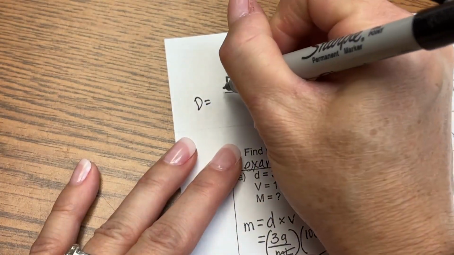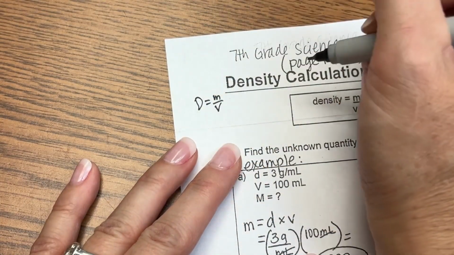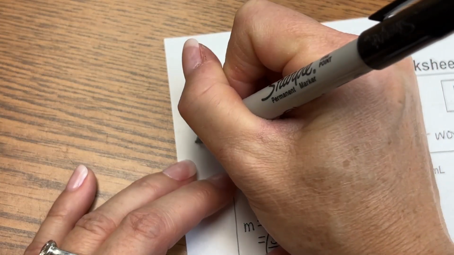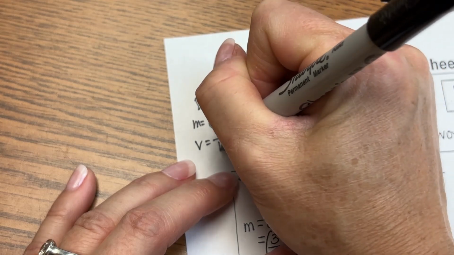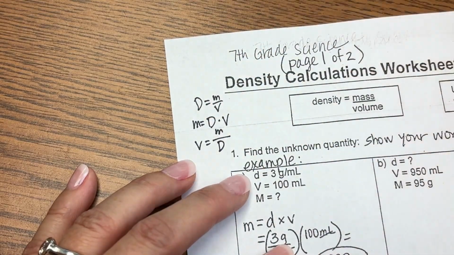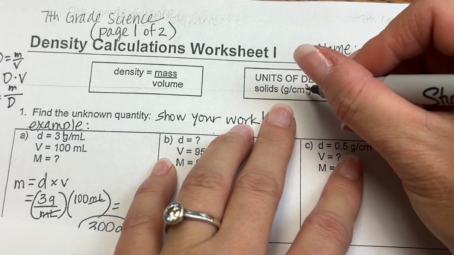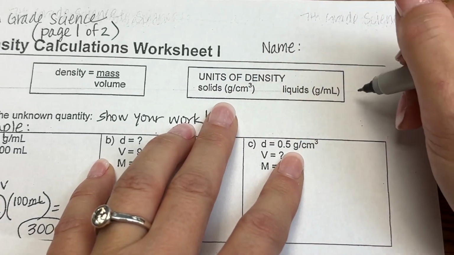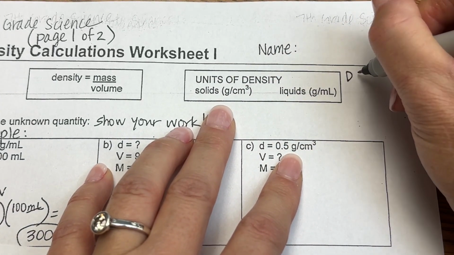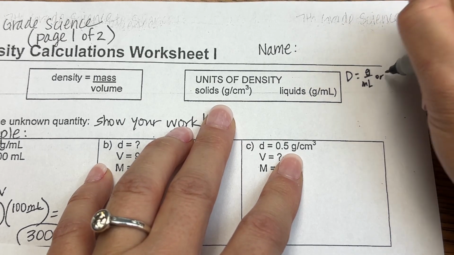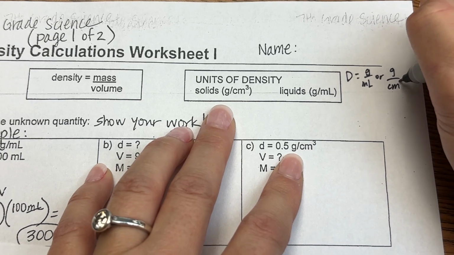Density equals mass divided by volume. Mass equals density times volume. Volume equals mass divided by density. The units of density are right here, grams per centimeters cubed or grams per milliliter. So density units is grams per milliliter or grams per centimeter cubed.